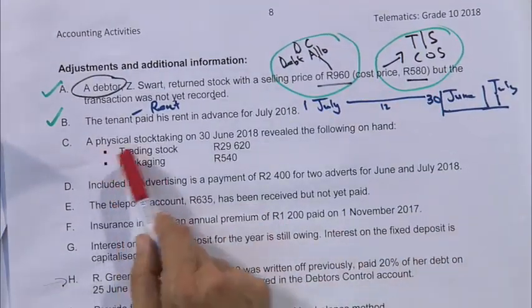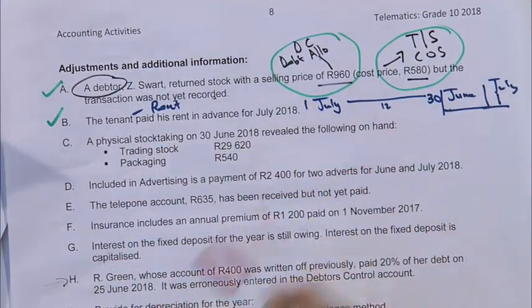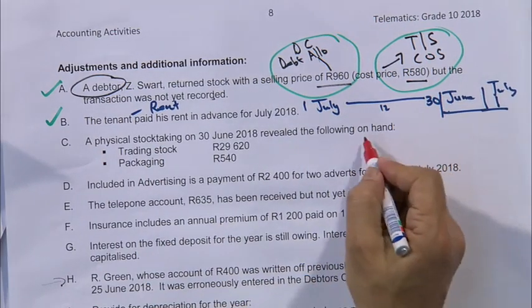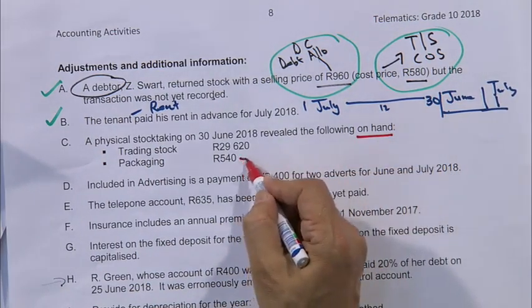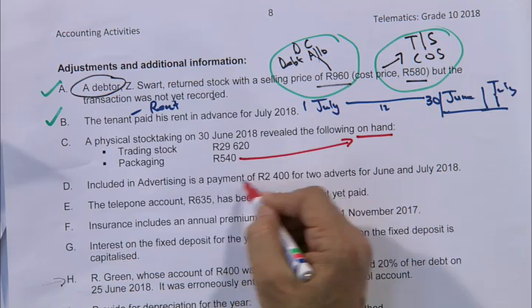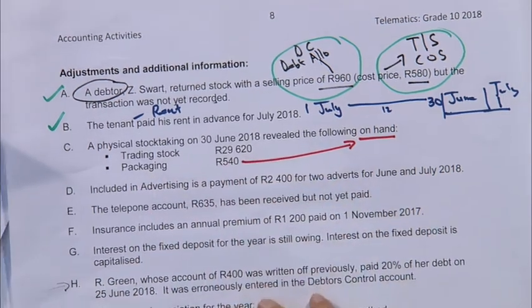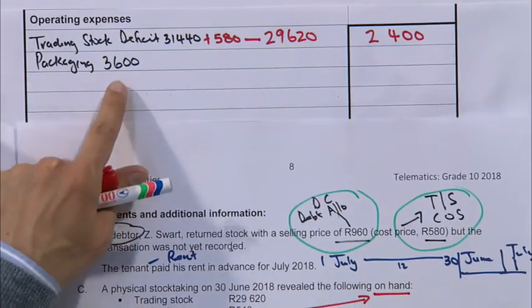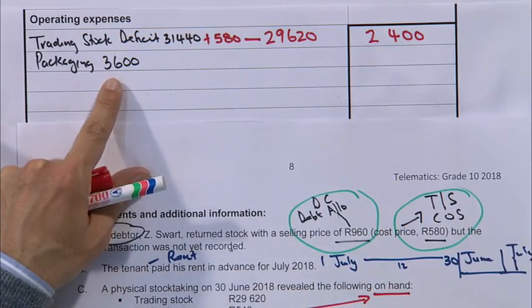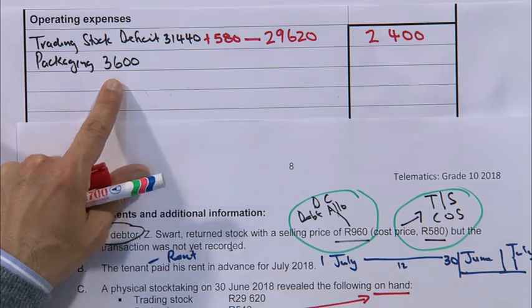So it says a physical stock taking has revealed the following on hand, which means you have packaging left. So it's a consumable store on hand. So that is the packaging that you have left, which means you did not use the whole 3,600. So we want to determine the amount of packaging that we have used.